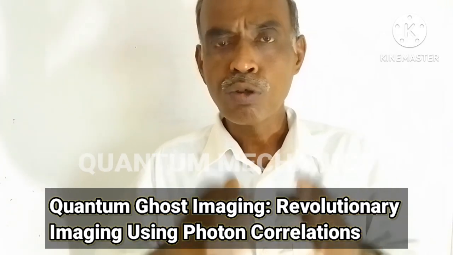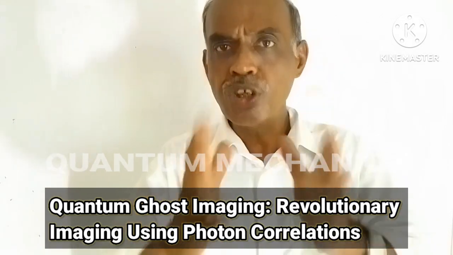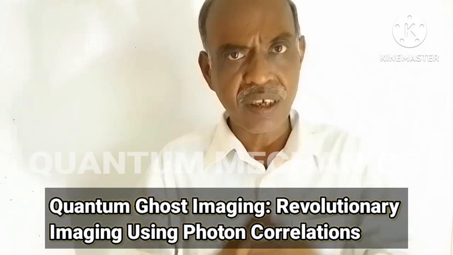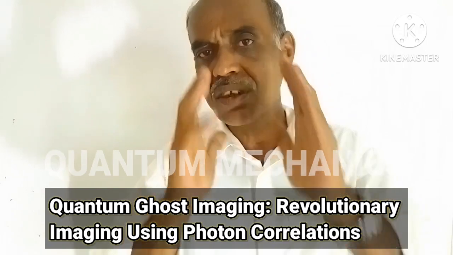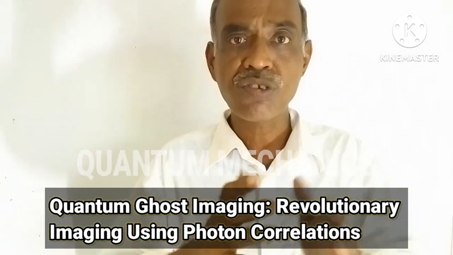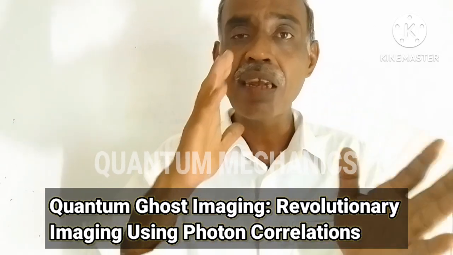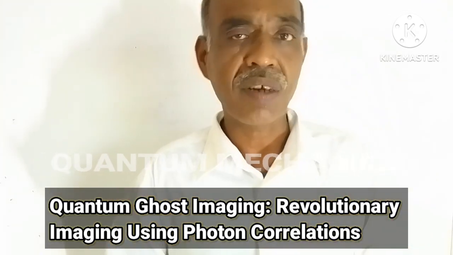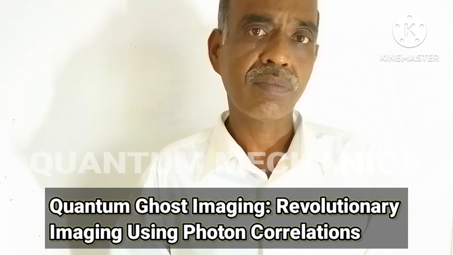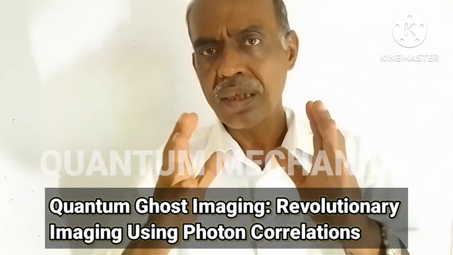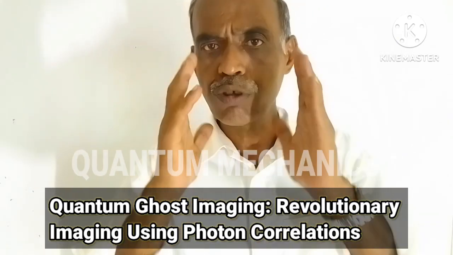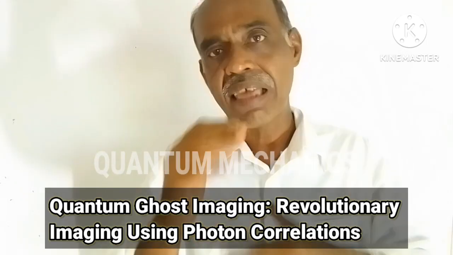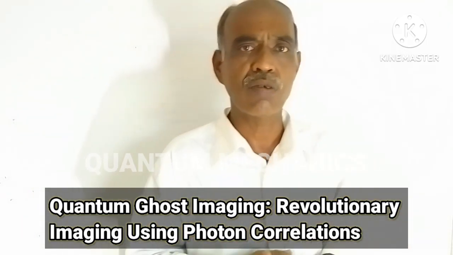So by knowing the position of the idler photon particle, that device can know the position of the signal photon particle, and that way the image can be reconstructed.